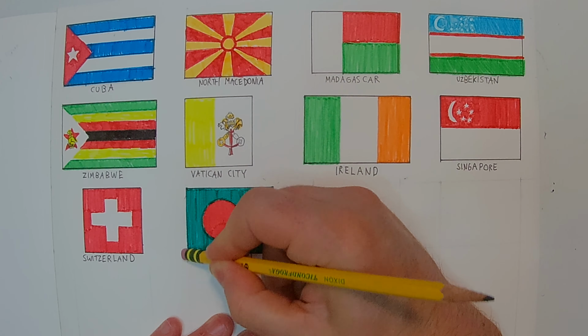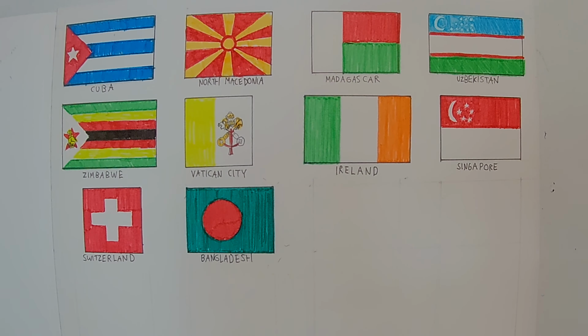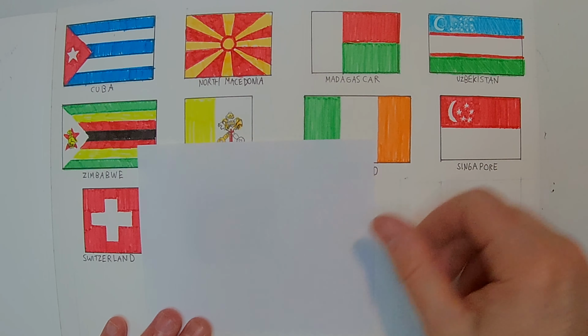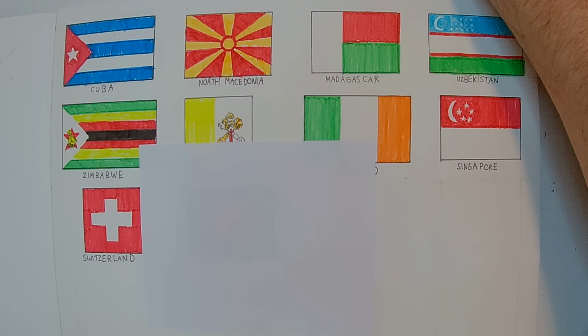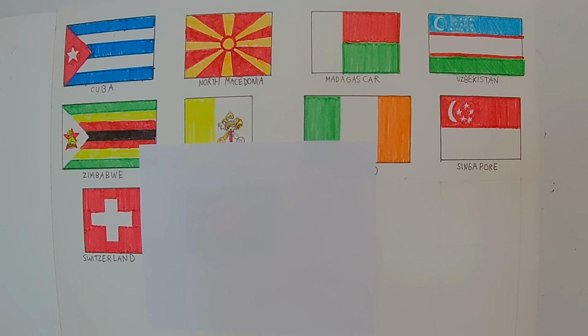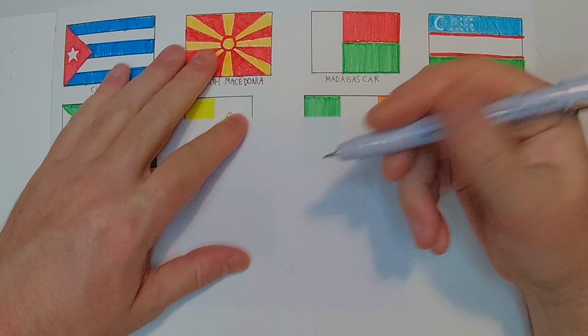I know we talked about the textile industry in Bangladesh, so let's just draw some people maybe making the Bangladesh flag here. All right, I'll just bust out one of my pens.